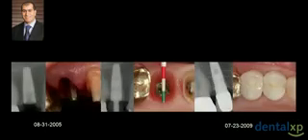We did the same thing on the other side. The same day the implant was placed on the other side, and we followed the same protocol. And what I'm trying to show you here is that the ridge contour also, which is very important, has been maintained.